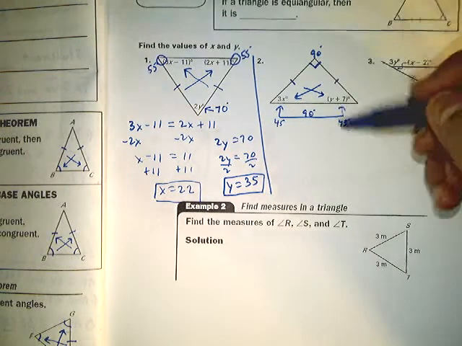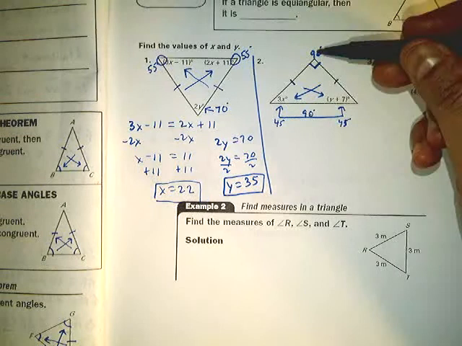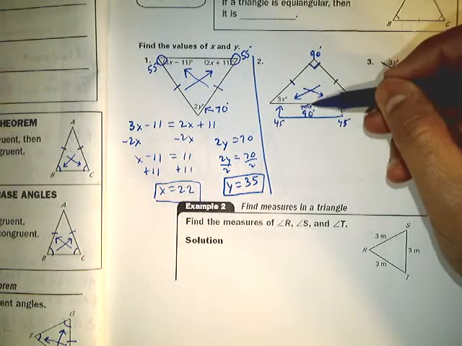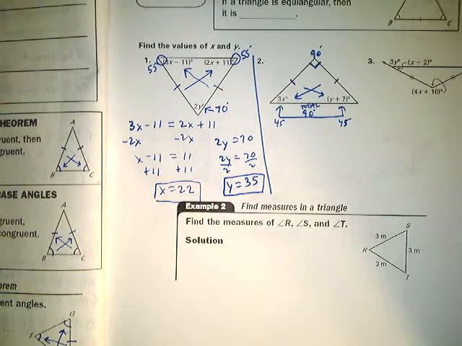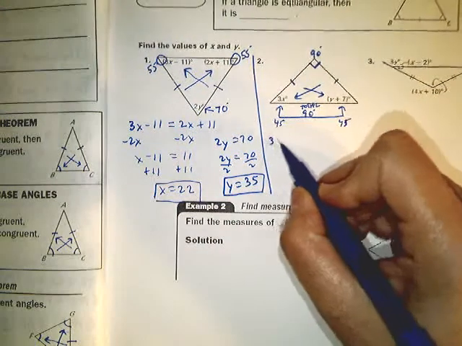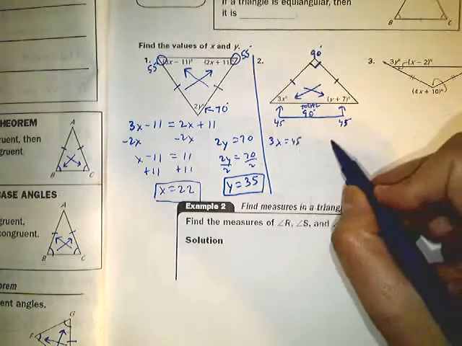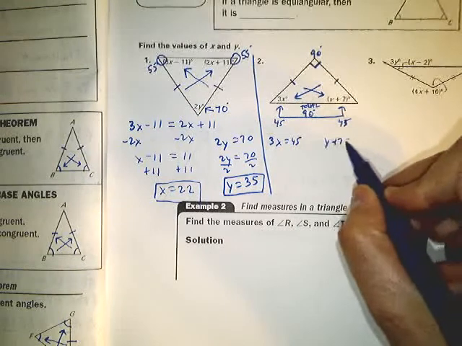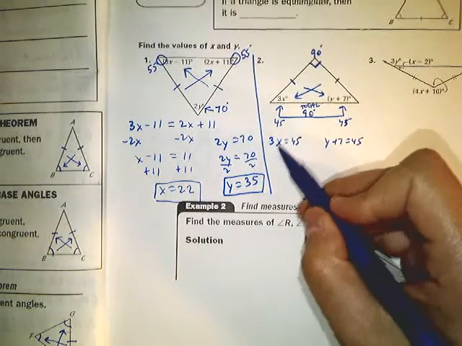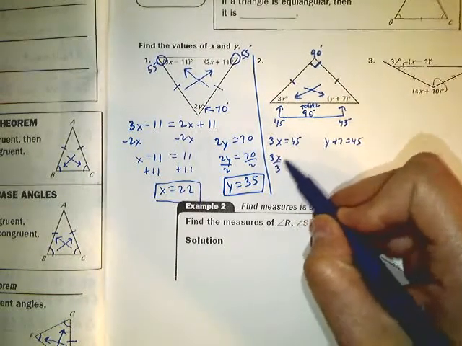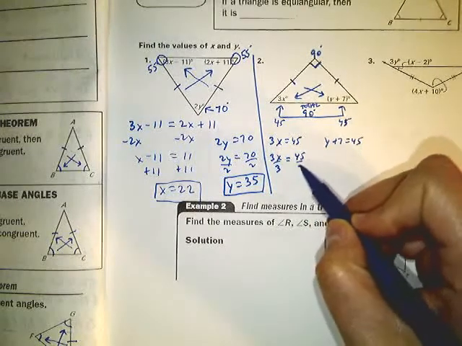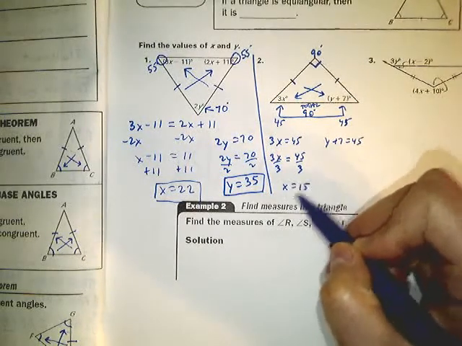Yeah. 45 plus 90 is 180. So that's how I figured out that each one of these corners would have to be 45 degrees. And now I can set up two equations and solve for both x and y.